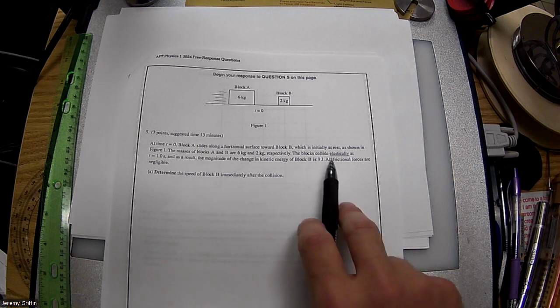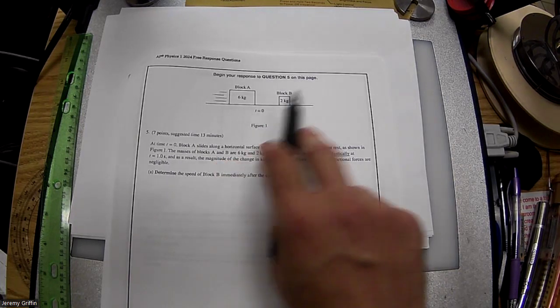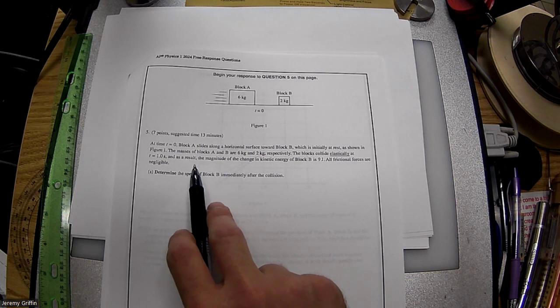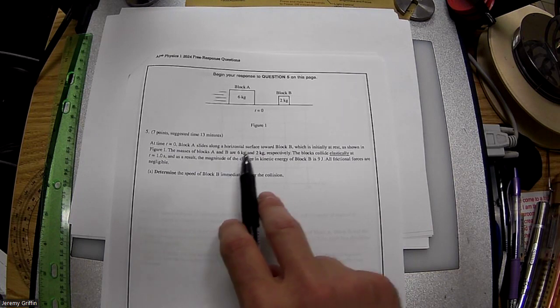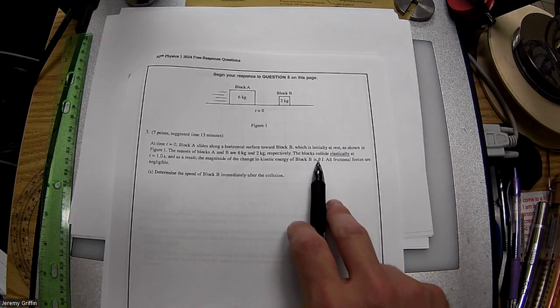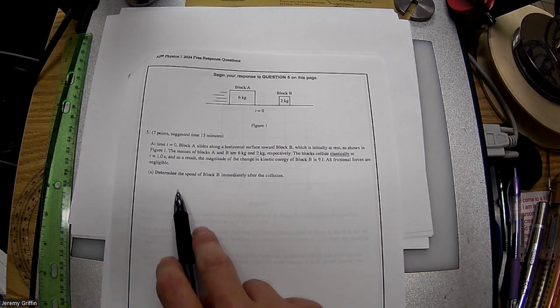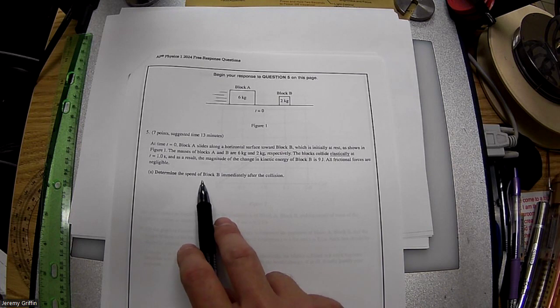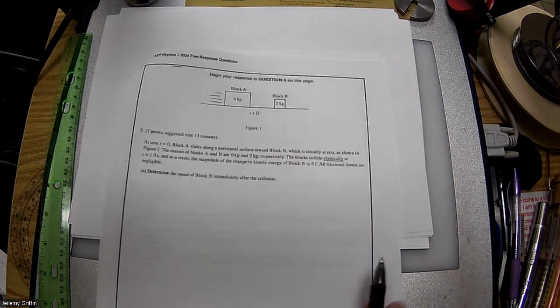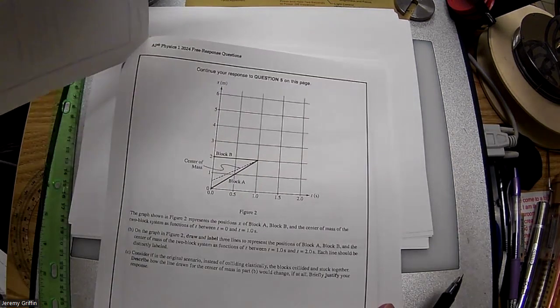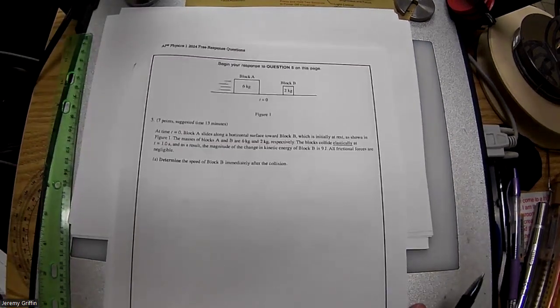Okay, and that's after 1 second. So 1 second after the collision, elastic collision. As a result, the magnitude of the change in kinetic energy of block B is 9 joules. All frictional forces are negligible. Determine the speed of block B immediately after the collision. Wait, you must have asked something else. Okay, yeah. So let's do that first.